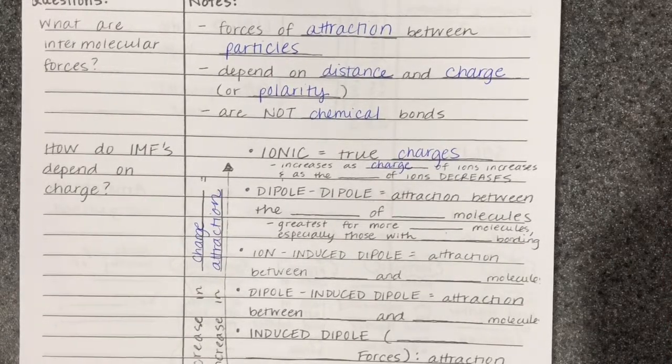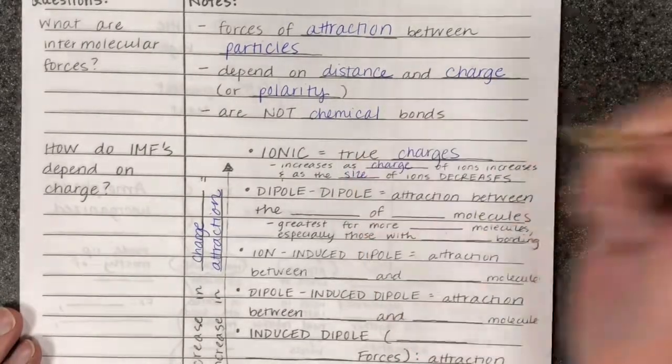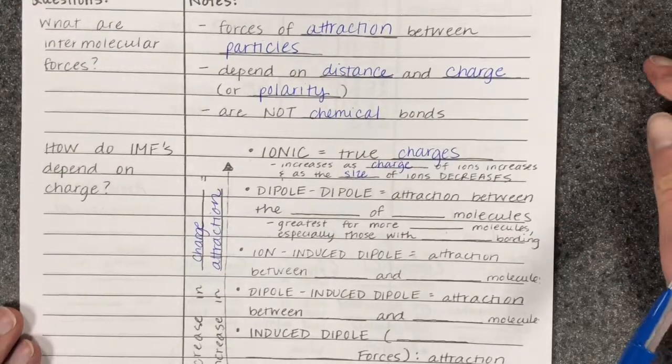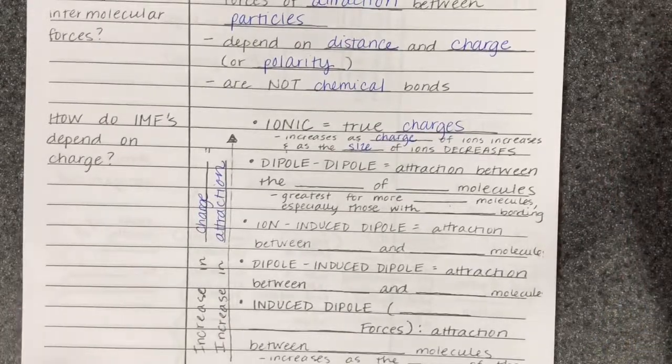And it also increases as the size of ions decreases. So the smaller those ions are, the greater the force of attraction between them. And that's because the nuclei are actually closer.